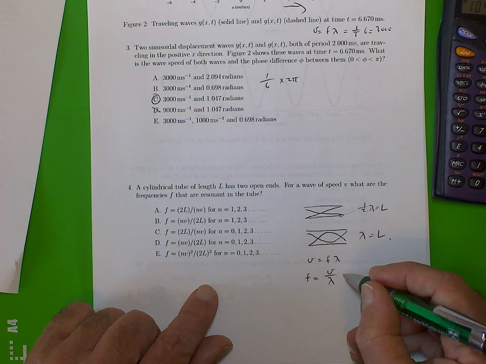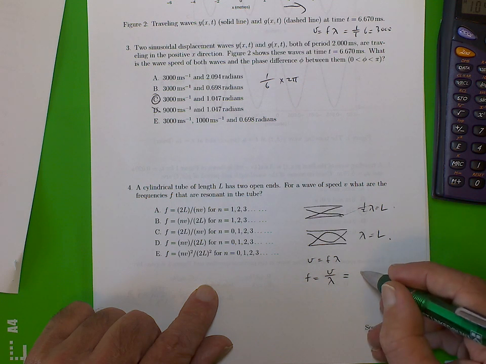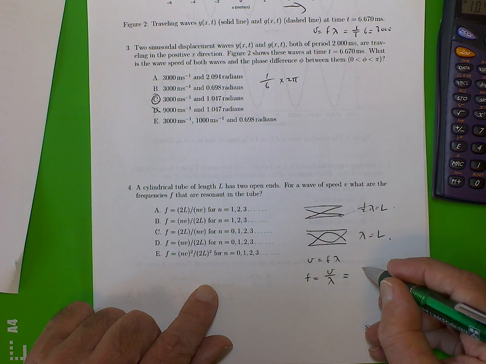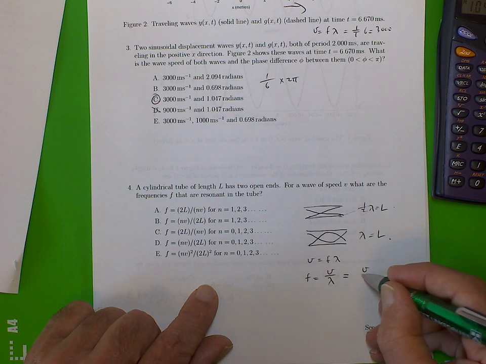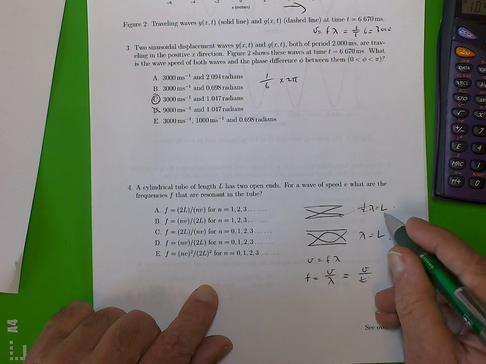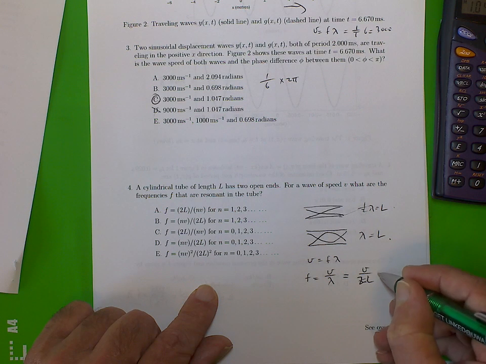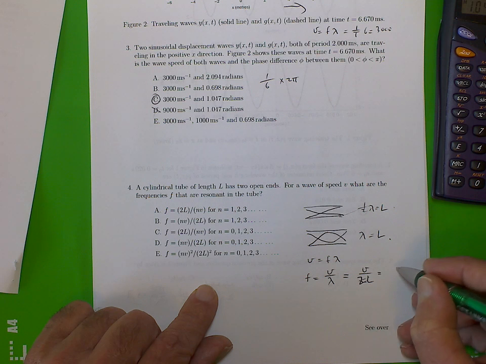And so for the first one here, we've got F equals V over half lambda, and half lambda is L. So we want 2L. So that is V over 2L.